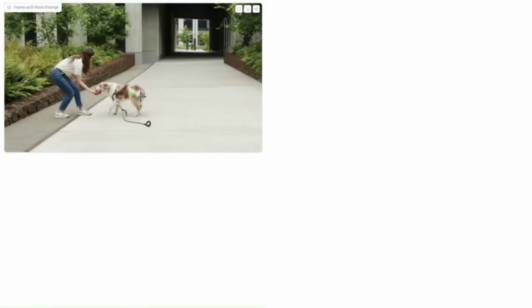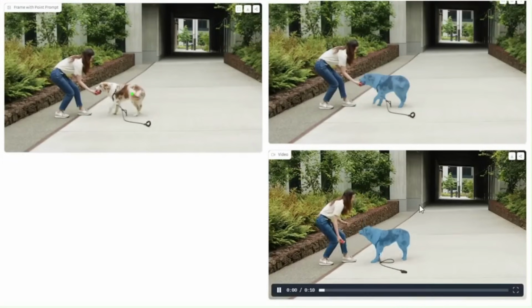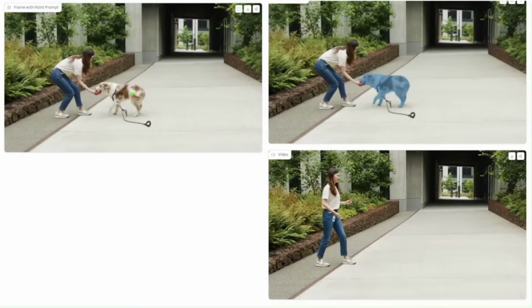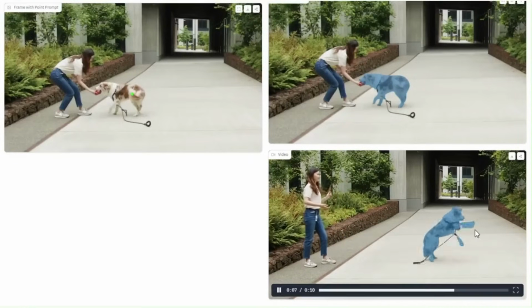First, you would upload a video, and then for the first frame, you would click on the object that you want to track. You can add multiple points on the frame to ensure that you select all the objects you want to track. The model then gives you a mask or outline of the object, and then it continues tracking this object throughout the video.